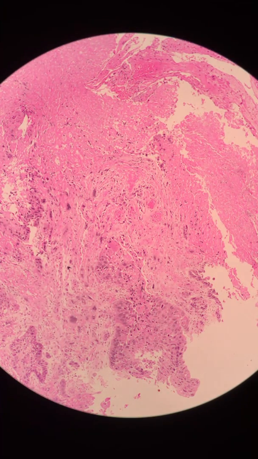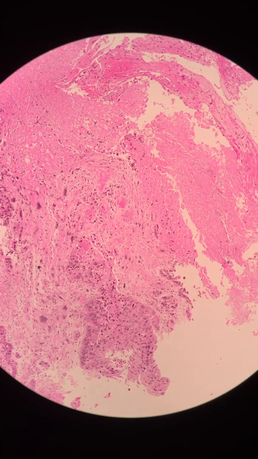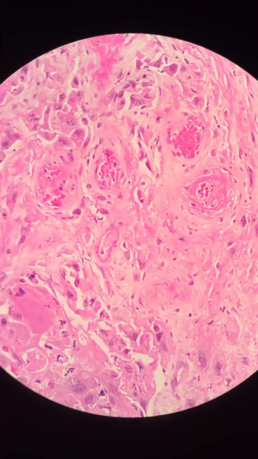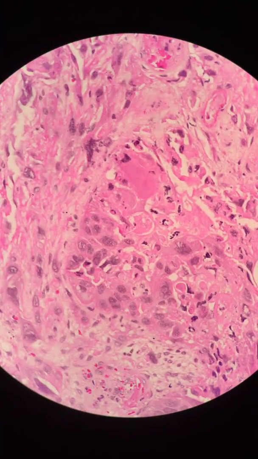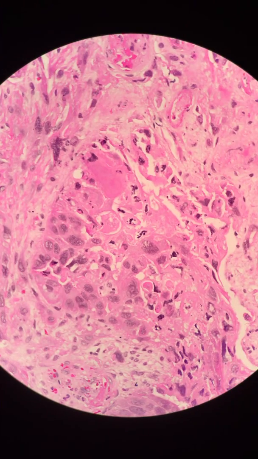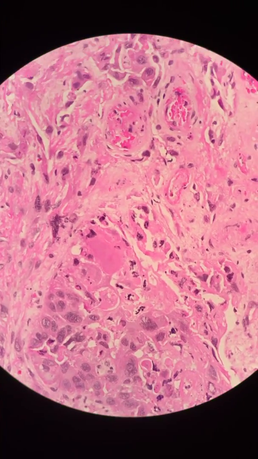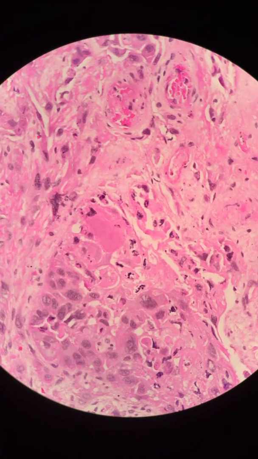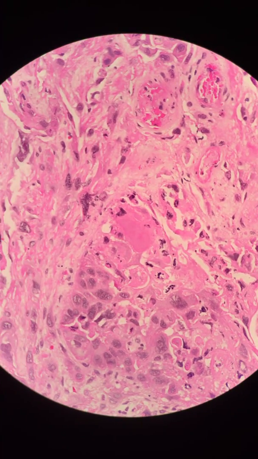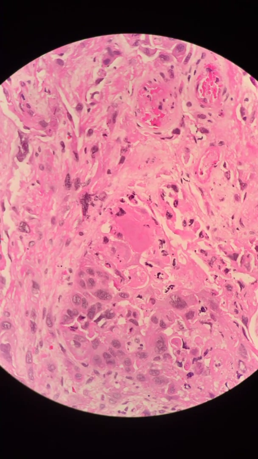So this is what makes your life a little bit difficult to diagnose a squamous cell carcinoma. But fortunately, in this case, there is still some individual keratinization expressed by these cells.